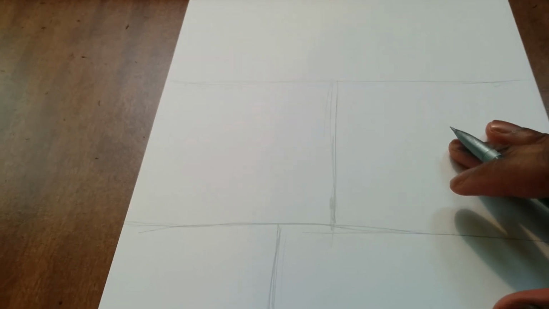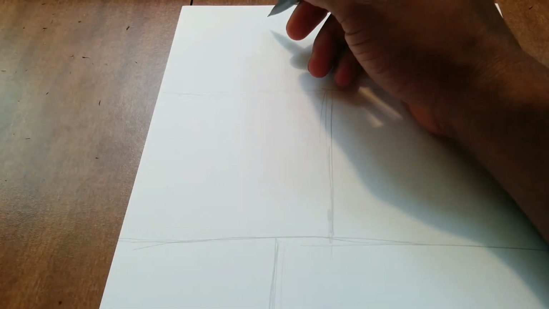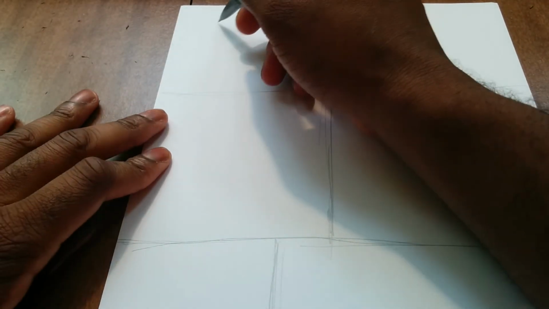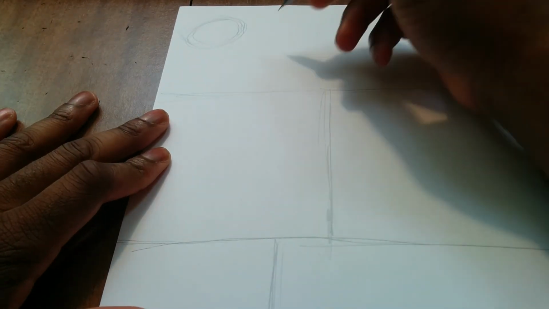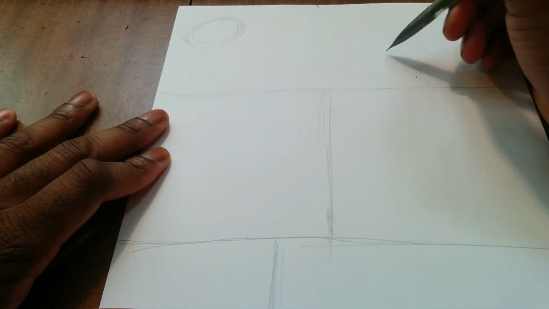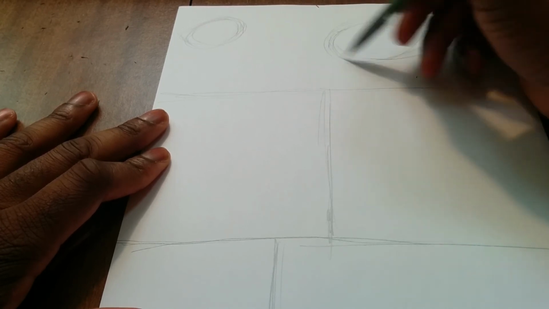You can actually use panel flow even for your dialogue balloons. Say you had a character talking, you have something here, which would lead into something being said here.